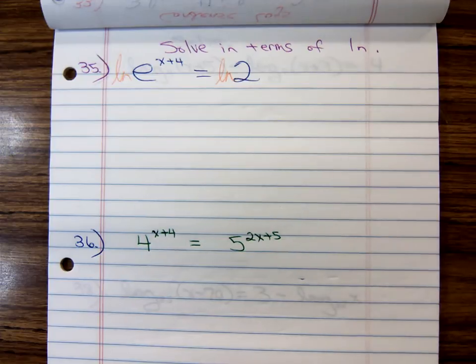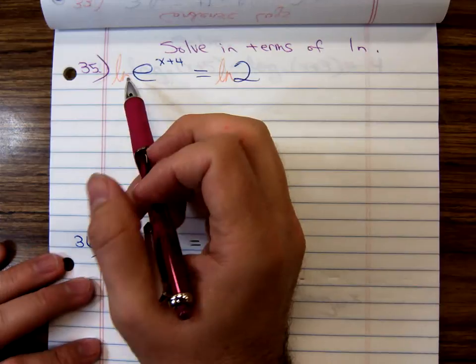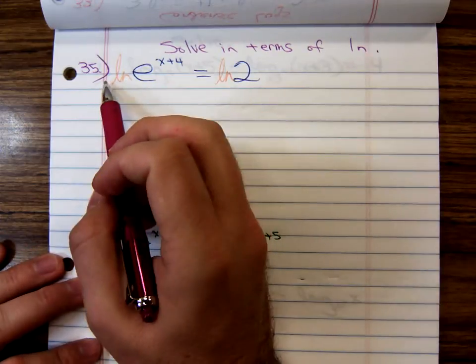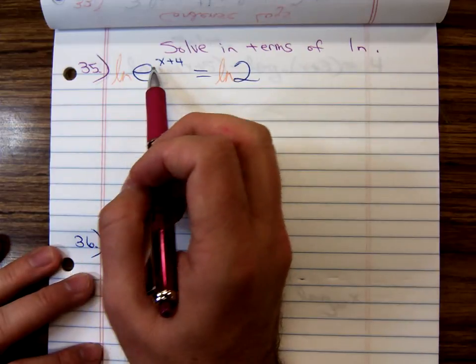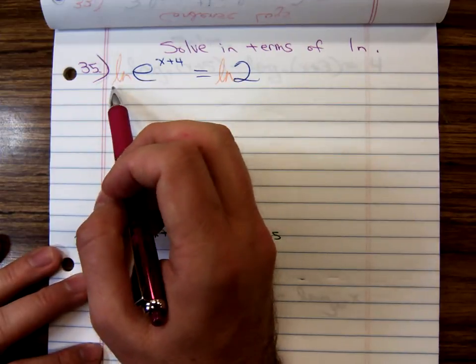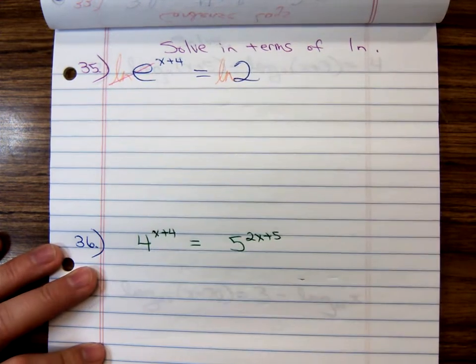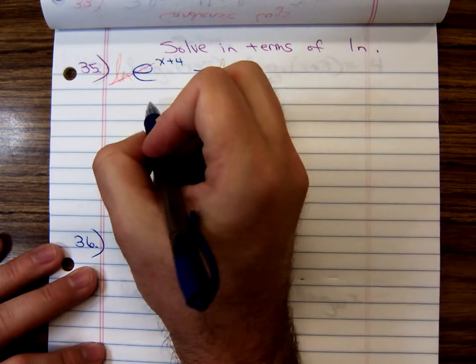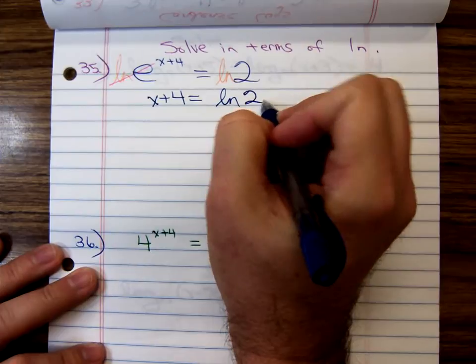The natural log of e. Some of my students yesterday in the Tuesday-Thursday class were just wanting to bring down the x plus 4 times ln e, but remember the natural log and e are inverse functions. When they're performed consecutively, they just undo each other, leaving you with whatever that exponent is, just an x plus 4, equals the natural log of 2.